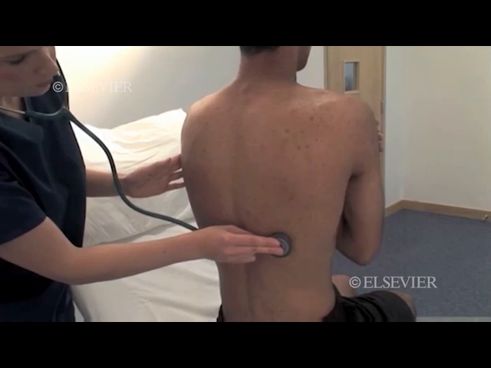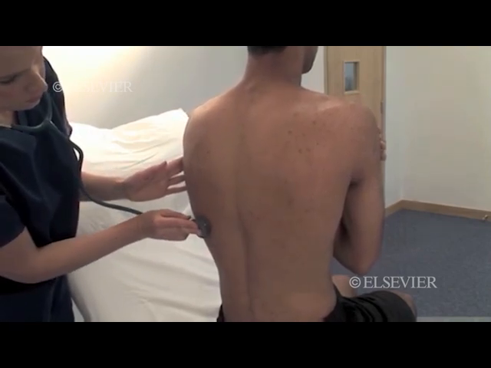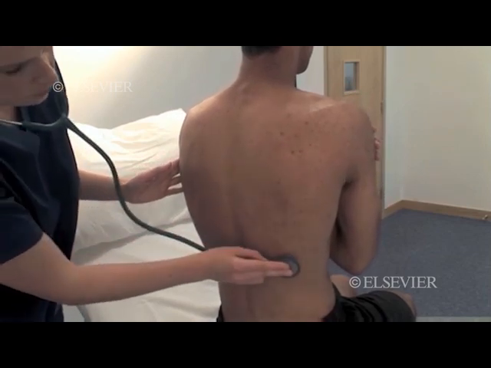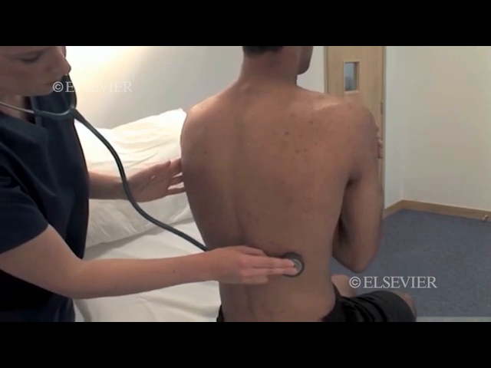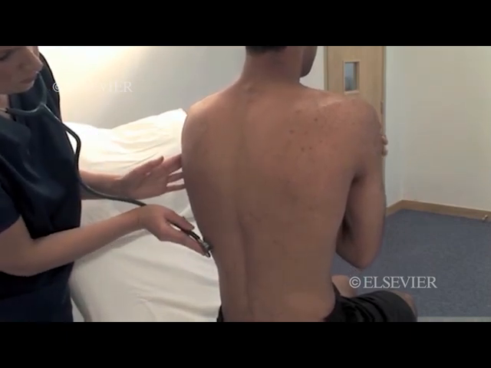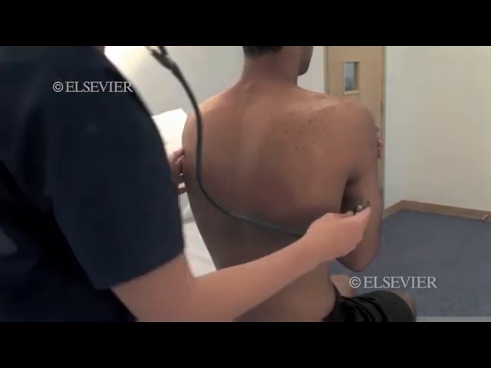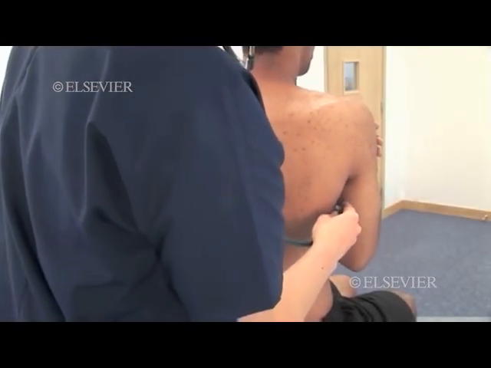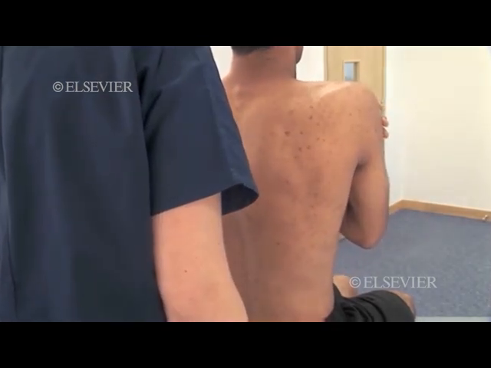Wheeze has a musical quality and implies airway narrowing, for example asthma or chronic obstructive pulmonary disease. Time the sounds in relation to the respiratory cycle. Wheeze tends to be louder on expiration when the airways are narrowest. Inspiratory wheeze implies severe airway narrowing. The loudness of the wheeze is not useful in determining the severity of airway obstruction. With severe bronchospasm, the chest may be silent.